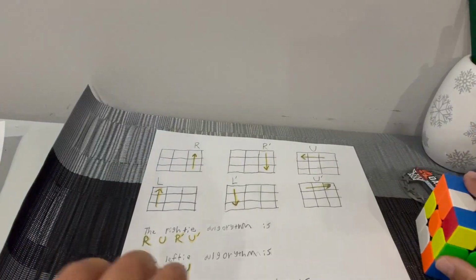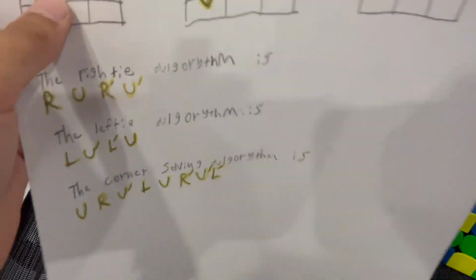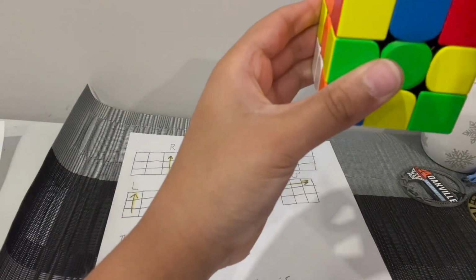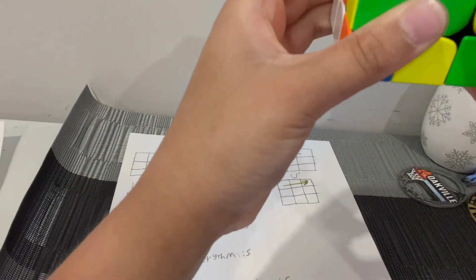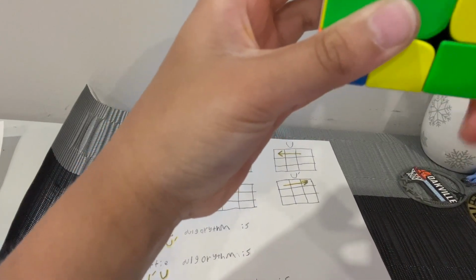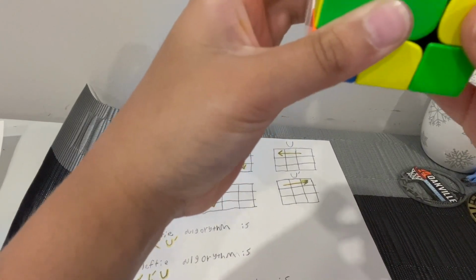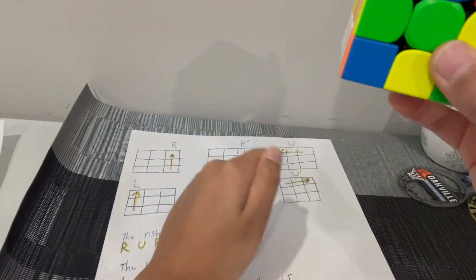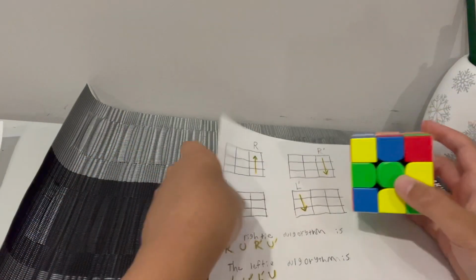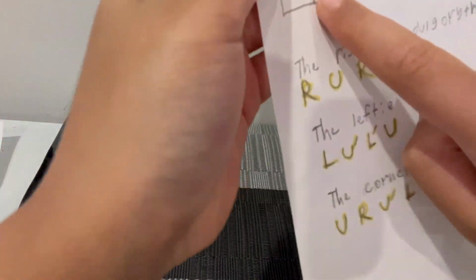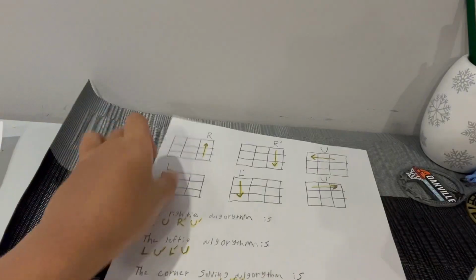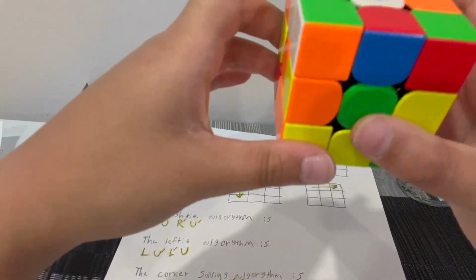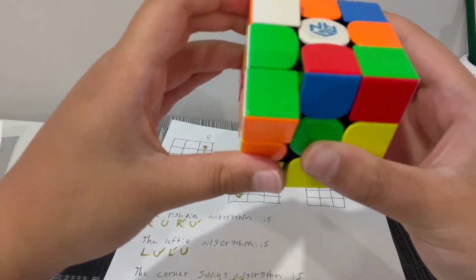Alright, next two notations are U and U prime. U is moving the top side of the cube to the left, and U prime is moving the top side of the cube to the right. U, U prime. Alright, the last two pieces of notation are L and L prime. L is moving the left side of the cube up, like this. And as you know, L prime is moving the left side of the cube down, like this.